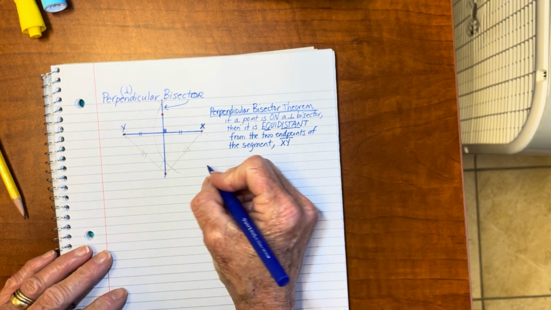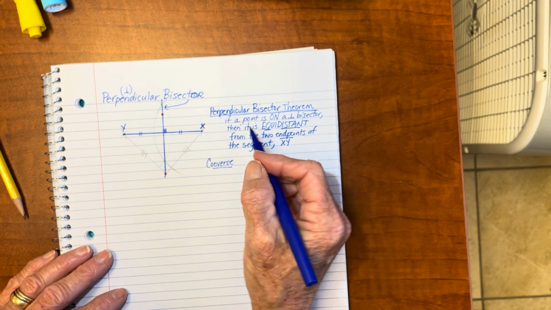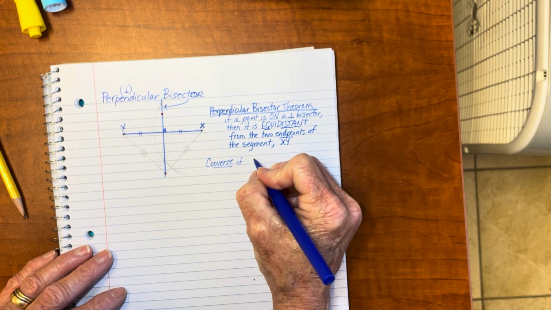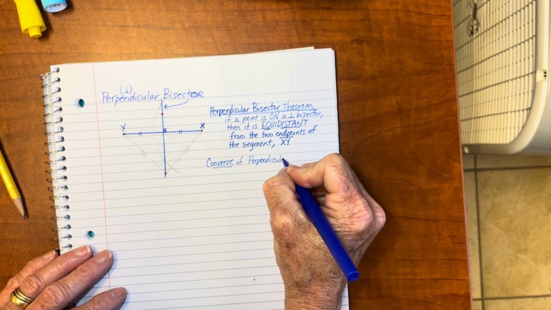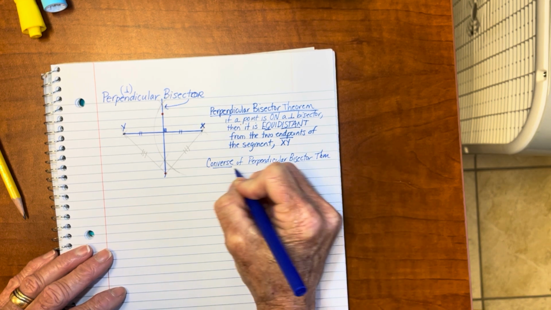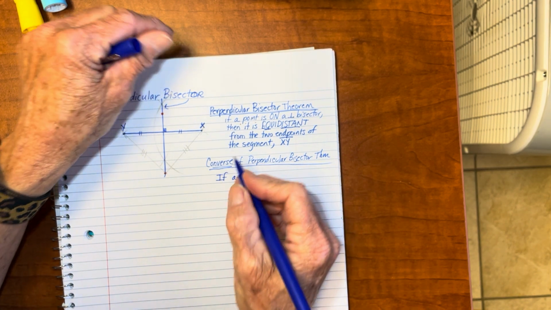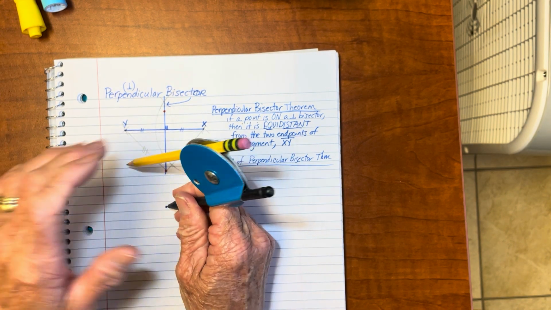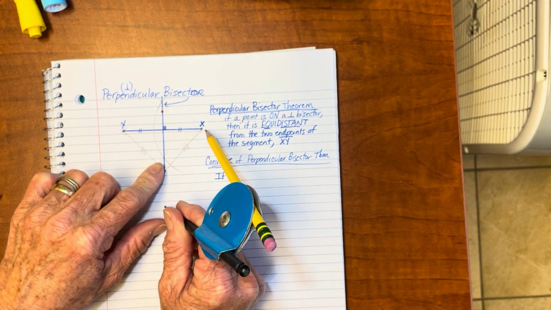You will know. Likewise, it turns out the converse of this is true as well. And remember, the converse is formed by switching the if and the then. So the converse of the perpendicular bisector theorem says, if a point, so suppose that there's a point way out here, and that point, when I measure, lo and behold, that point is also the same distance away from the 2 endpoints.